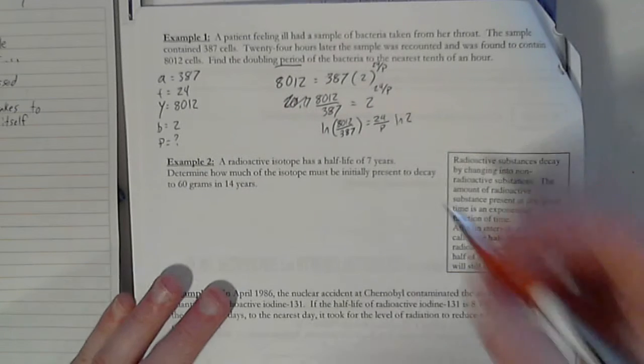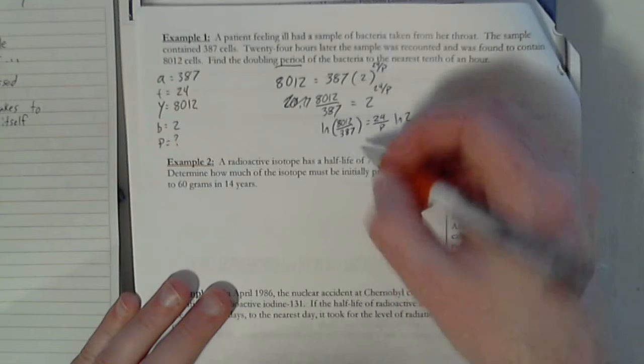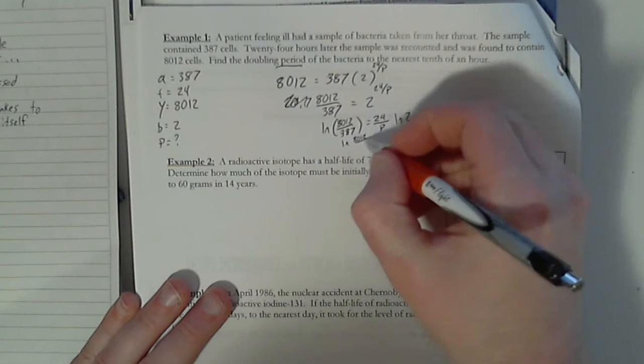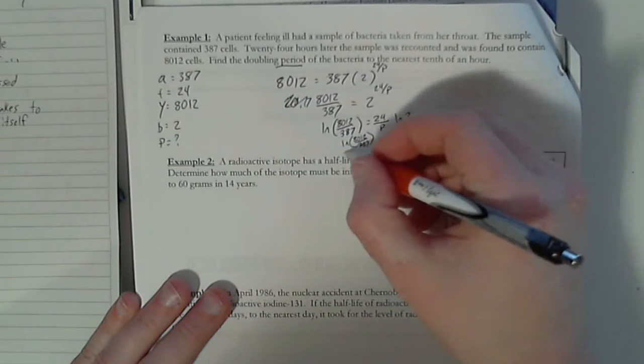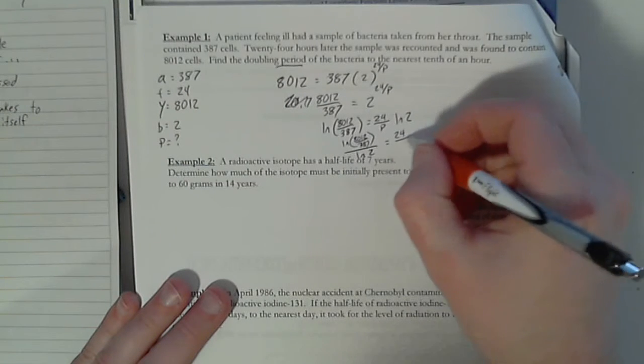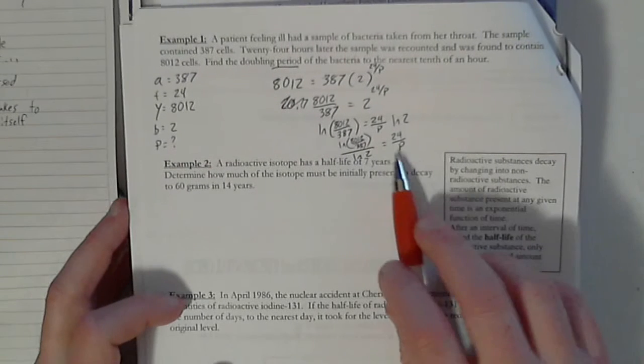Okay. I'll do one more line, then I'll jump up. I'm going to divide by ln of 2. So it's ln of 8,012 over 387, all over ln of 2, is equal to 24 over p. Sorry, it's hard to read. I'll write it bigger on the next thing.